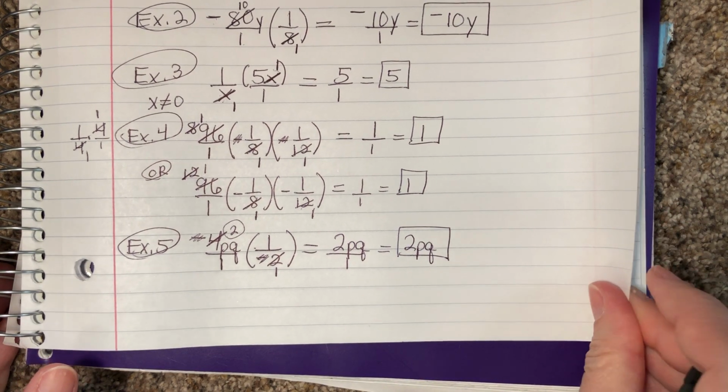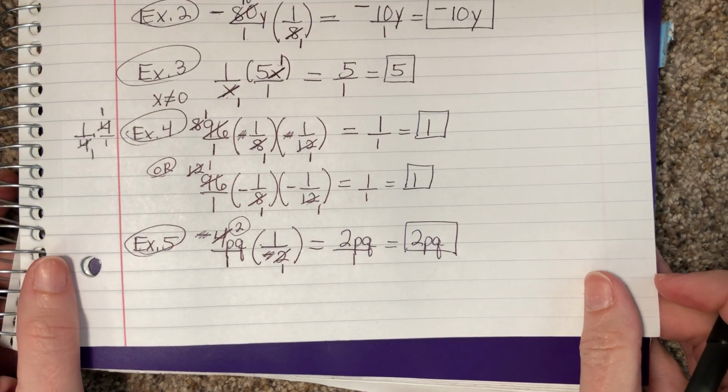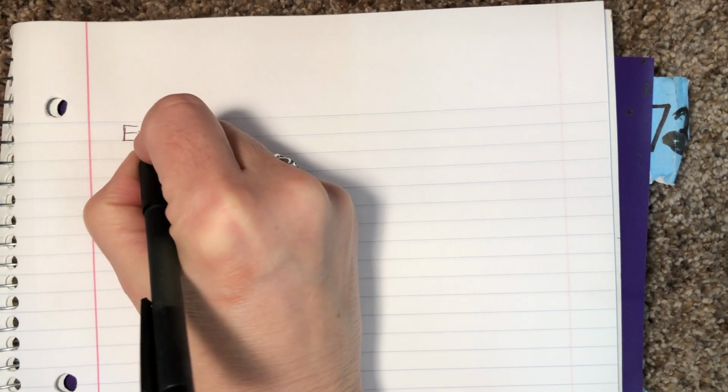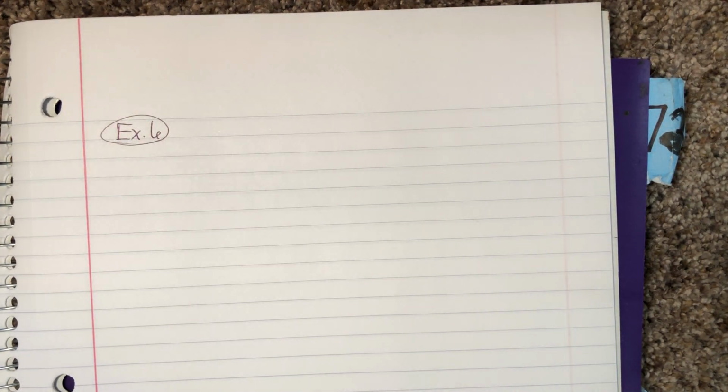All right, turning the page. Wait, what example was that? Number 5. Okay, so number 6. Example 6. I'm really pushing my time here.